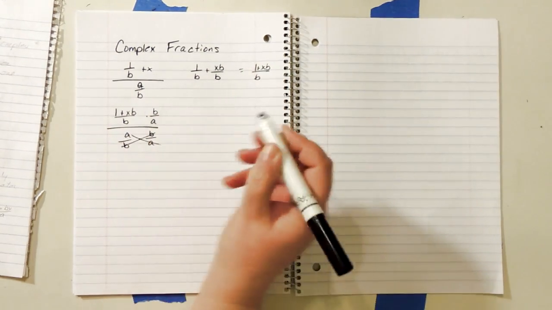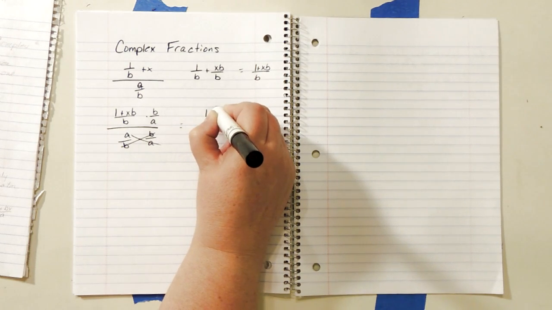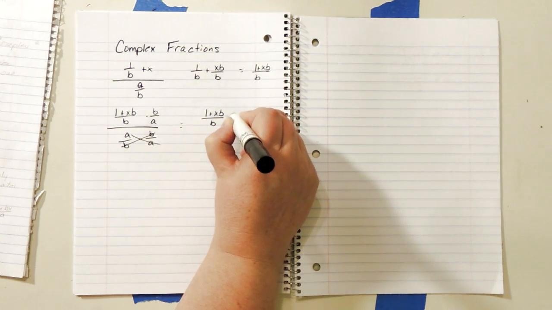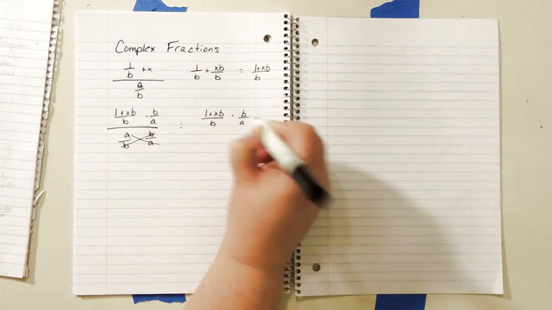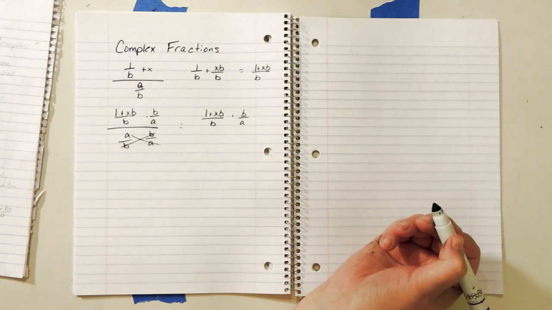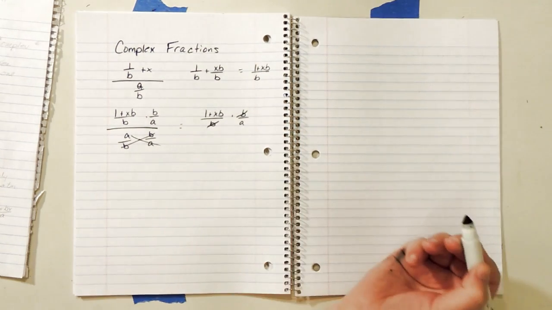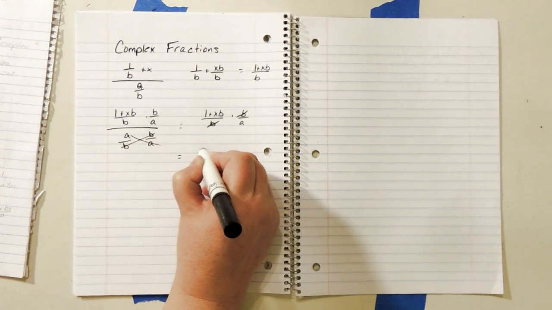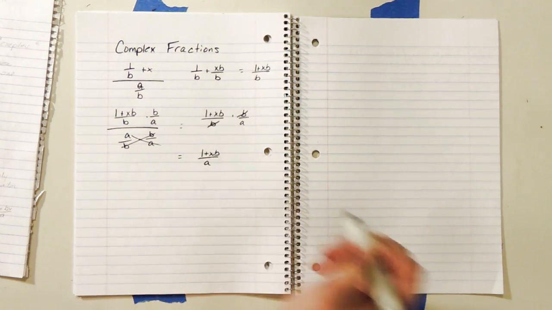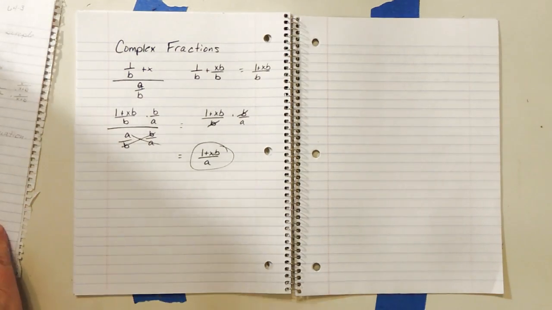Okay, this one cancels, and this leaves us with 1 plus xb over b times b over a. The b's cancel, and we are left with 1 plus xb over a. And that's your answer. That wasn't too hard.